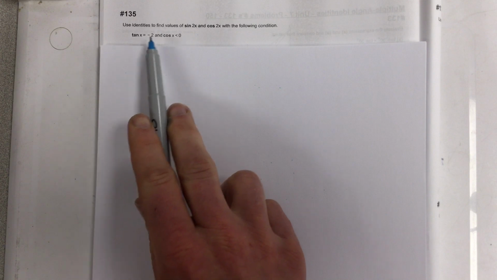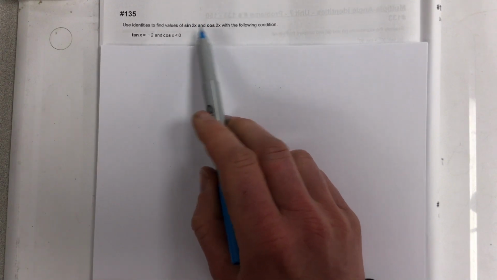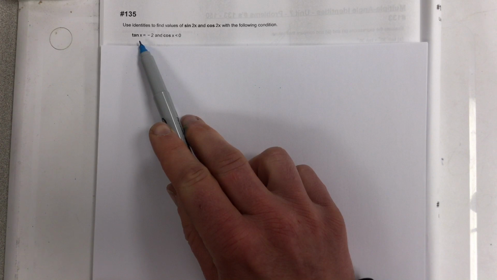This is problem 135 from your trig packet. In this problem, it says use the identities to find the values of sine 2x and cosine 2x with the following condition. They give you tan x equals -2 and cosine x is less than 0. What you should notice is these are both double angle formulas. 2x is obviously double the angle that x is.